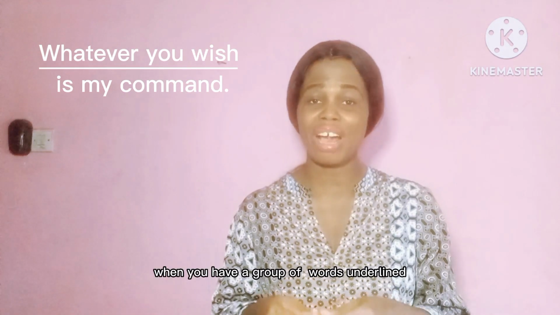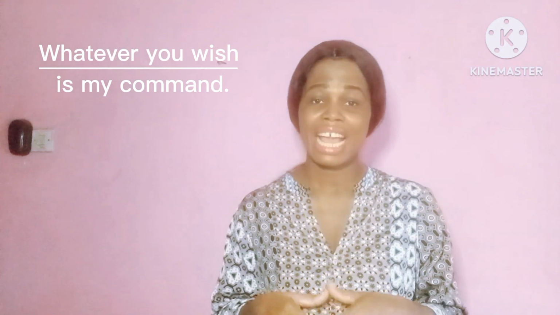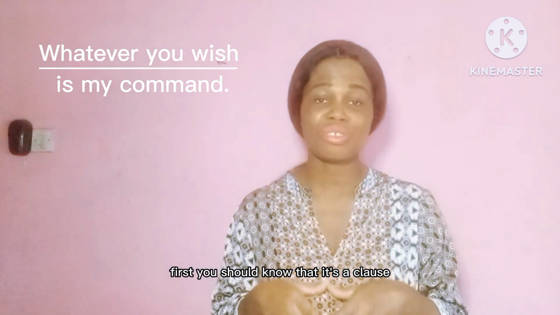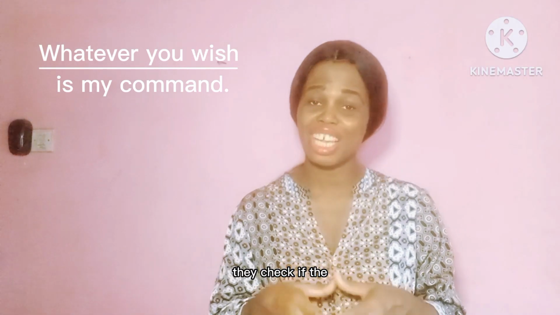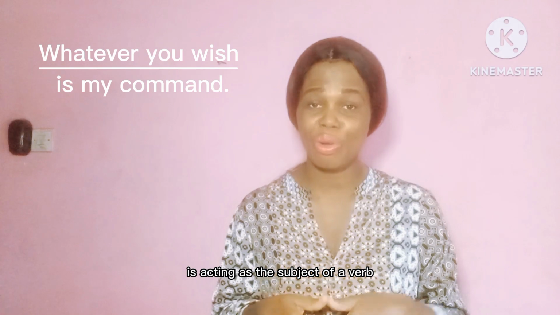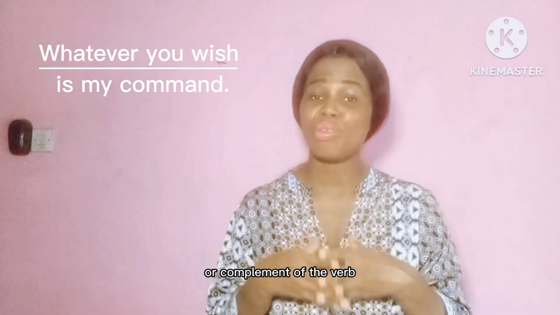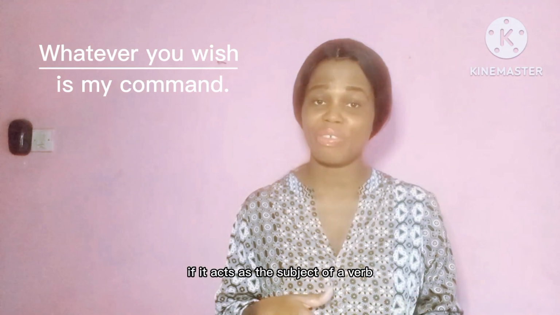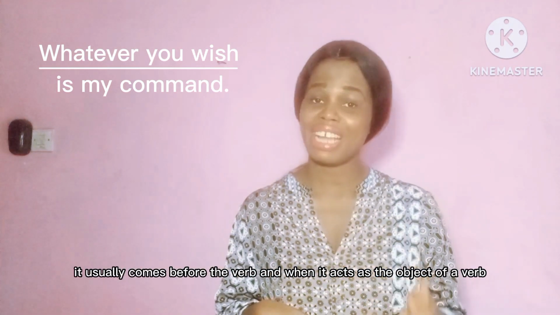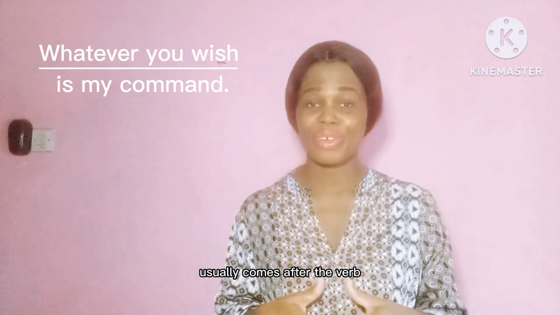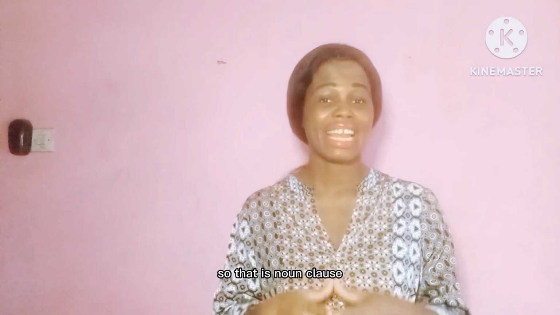In your exam, when you have a group of words underlined and there's a subject and a verb in the underlined words, first you should know that it is a clause. Then you check if the underlined words are acting as a subject of a verb, object of a verb, or complement of a verb. When it acts as a subject of a verb, it usually comes before the verb, and when it acts as the object of a verb, it usually comes after the verb. So that is a noun clause.